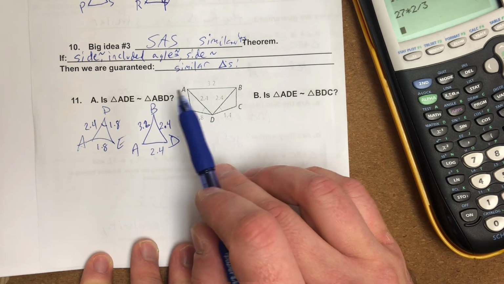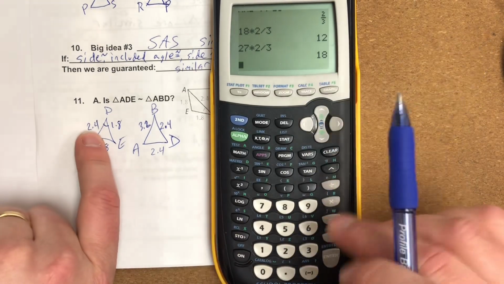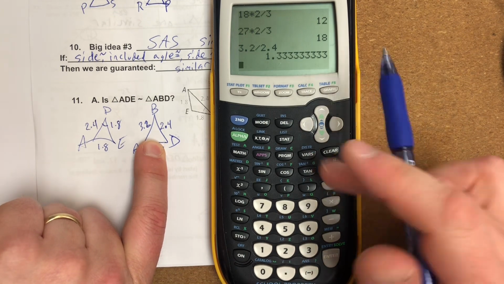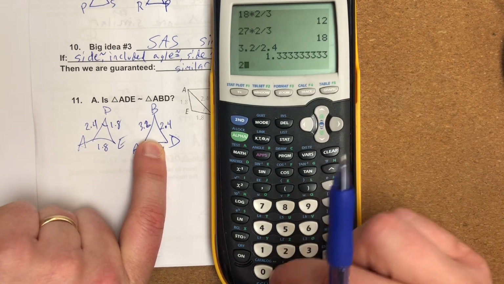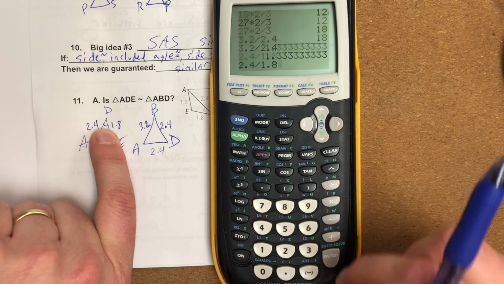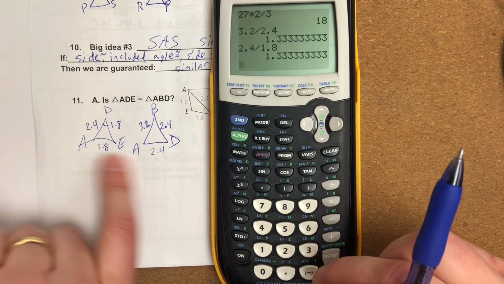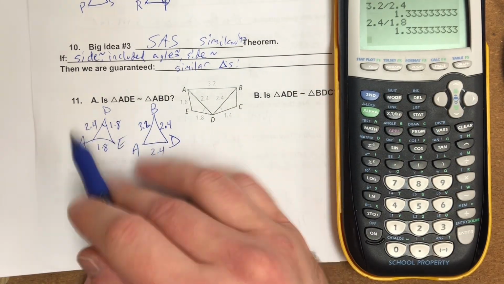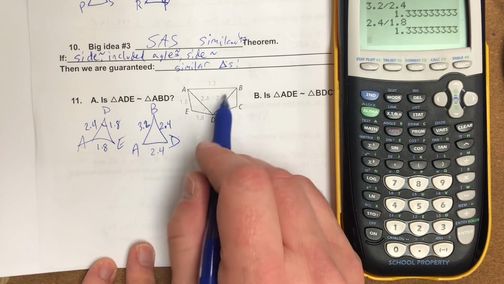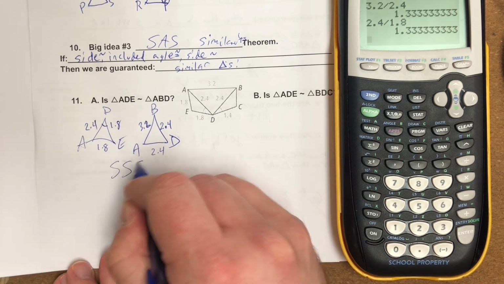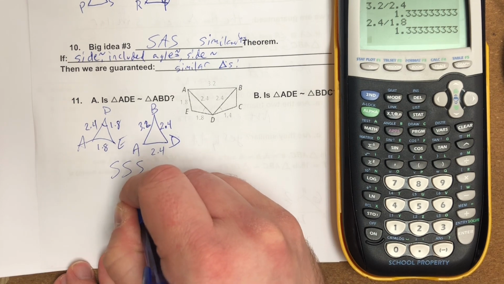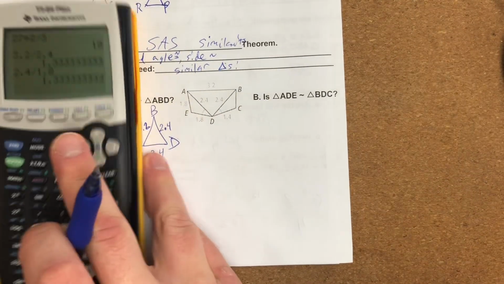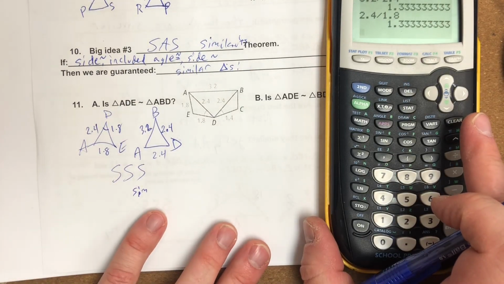But let's look at our scale factor here. How do I get from 2.4 to 3.2? 3.2 divided by 2.4, I get 1.3 repeating. Okay. What about 2.4 divided by 1.8? I get 1.3 repeating. Oh, and that's gonna be the same there too. Okay. So all three sides work. So I didn't have the angles working, but all three sides work. That actually does mean that this angle will work, even if it doesn't look like it. So by SSS similarity, these are similar triangles.